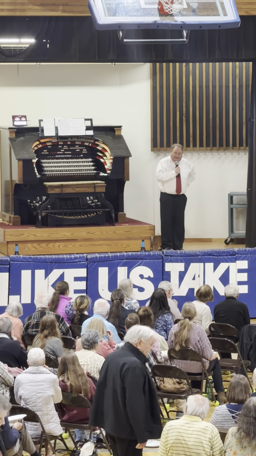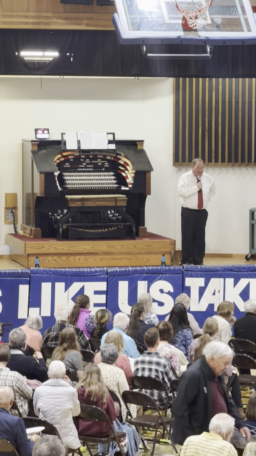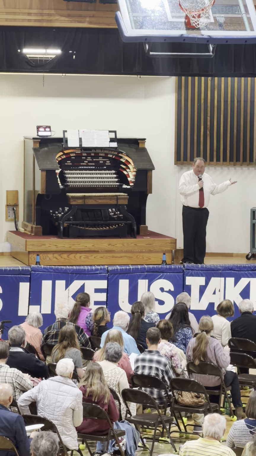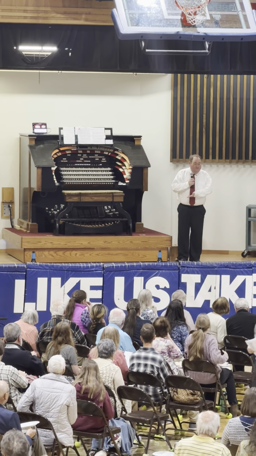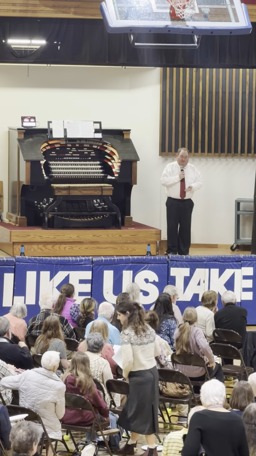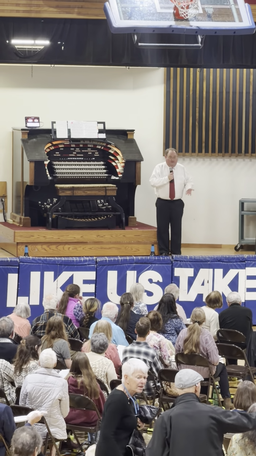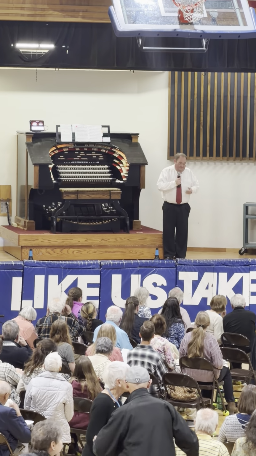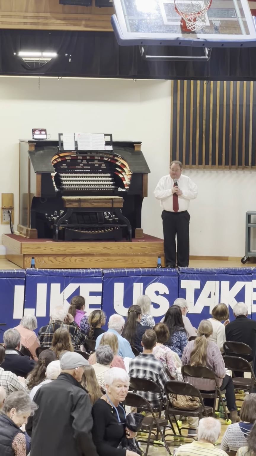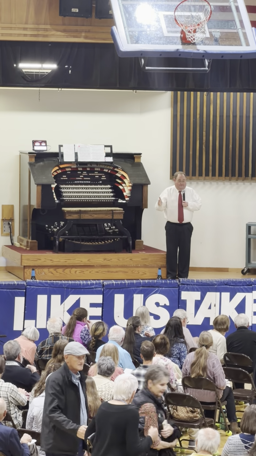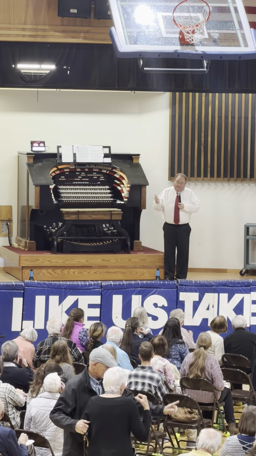I thought since we had a little bit of extra time, I might explain a bit about the difference between the organ you just heard and the organ you're going to hear, which is the difference between a church organ, a classical organ, and a theater organ, or a cinema organ in the UK.